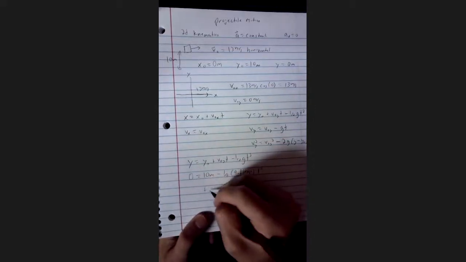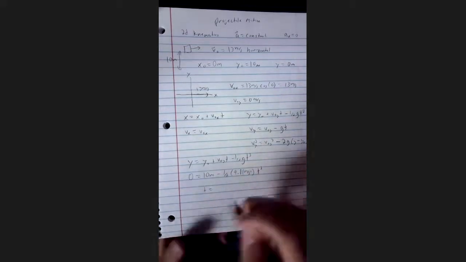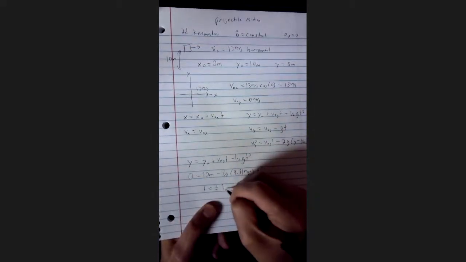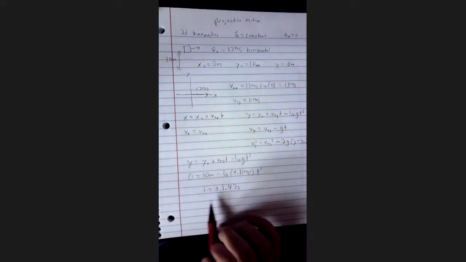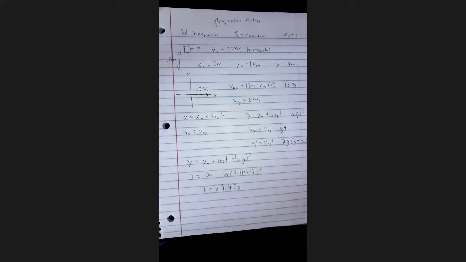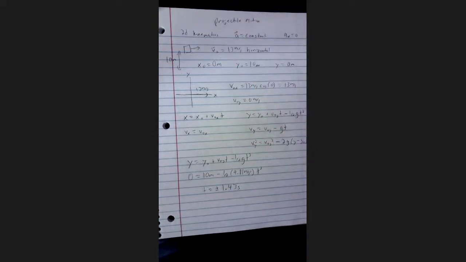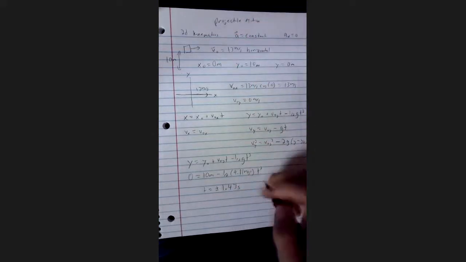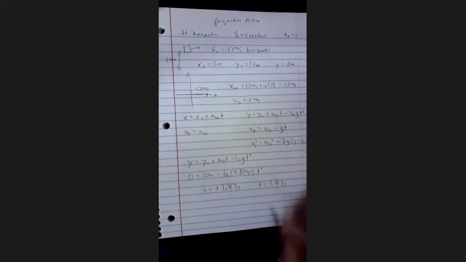Let's get everything to one side and then take the square root. But remember, anytime you take the square root, there's not just one answer, there are two. You always have positive or negative. So in this case, the time is positive or negative 1.43 seconds. And you have to ask yourself, which one makes sense? Now in this case, the positive makes sense. So obviously the cannonball didn't hit the ground 1.43 seconds before we fired it. So we can say that our time is 1.43 seconds.